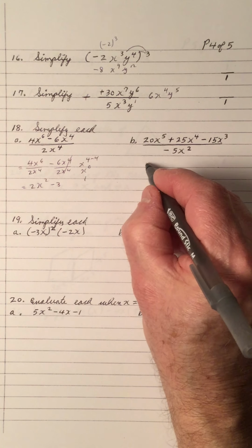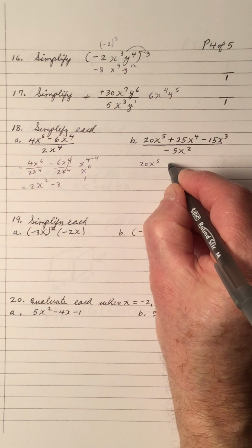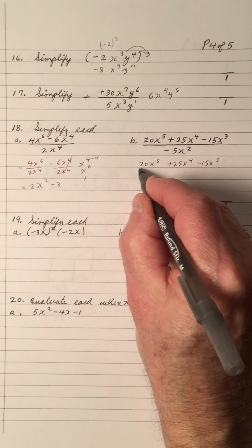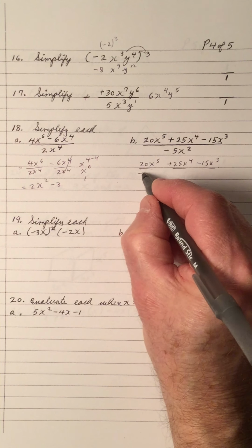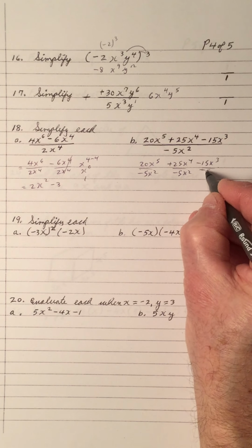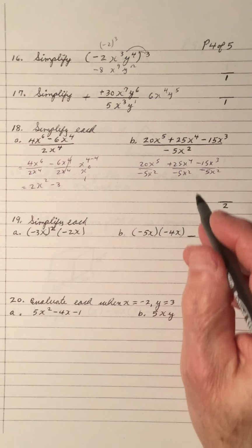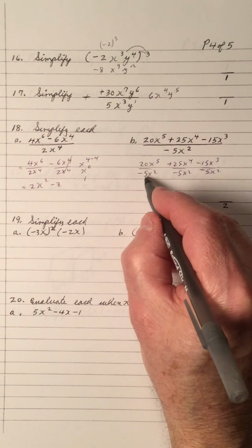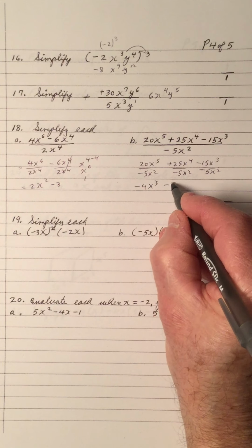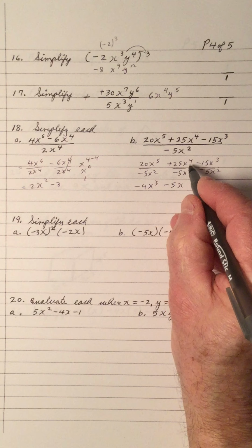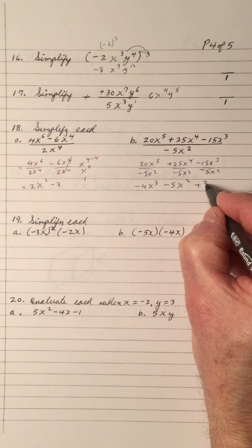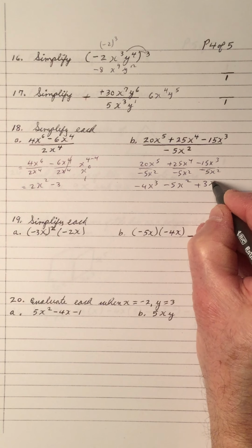And we're dividing here, so we got the 20x to the 5 plus 25x to the 4, 15x cubed. And each one of these are divided by a negative 5x squared. Now you don't have to write it down, but doing it this way ensures that everything is going to be great. Because now I can see that's a negative 4x cubed, because we subtract. That's a negative 5, 4 minus 2 is 2. Negative divided by negative is positive, 3, and 3 minus 2 is 1.